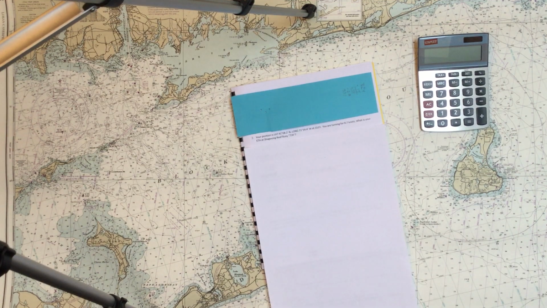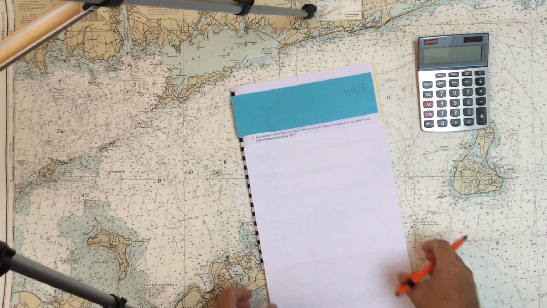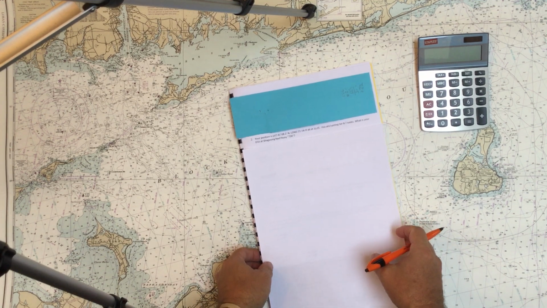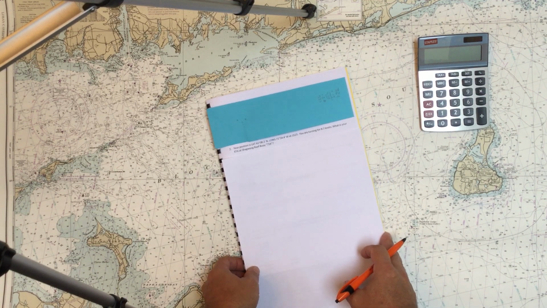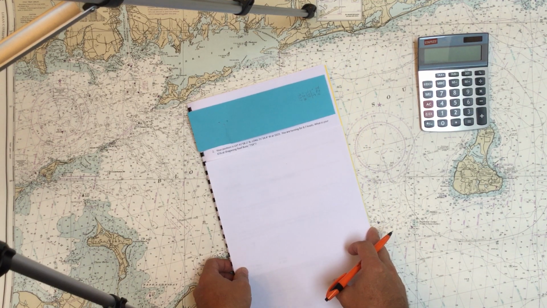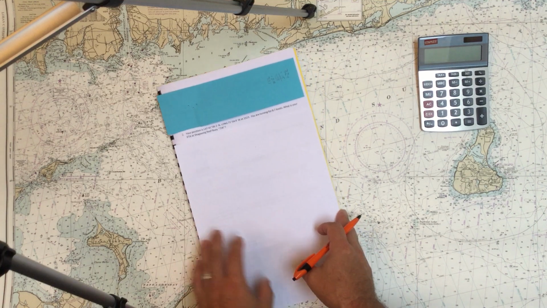Here we go with number 2 in the ETA section. It says your position is latitude 41 08.2 north, longitude 71 degrees 34.4 west at 15:23. That's our start time. You are turning 8.7 knots. What is your ETA at Shagwong Reef Buoy 7SR? So they really want to know what time you will arrive, if you're traveling at 8.7 knots, and you depart at 15:23.